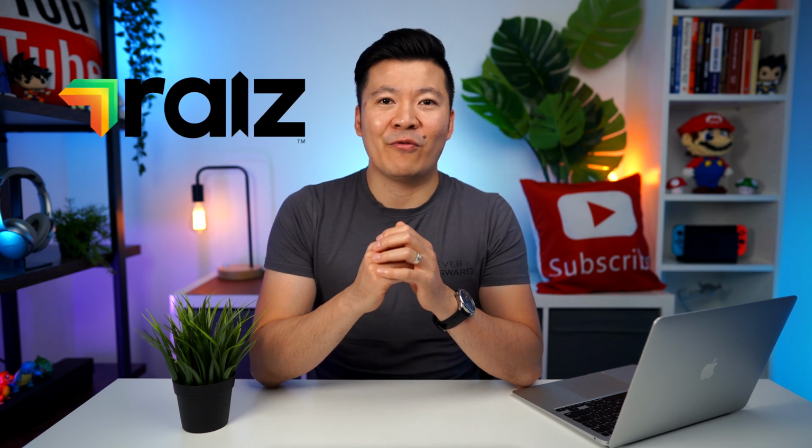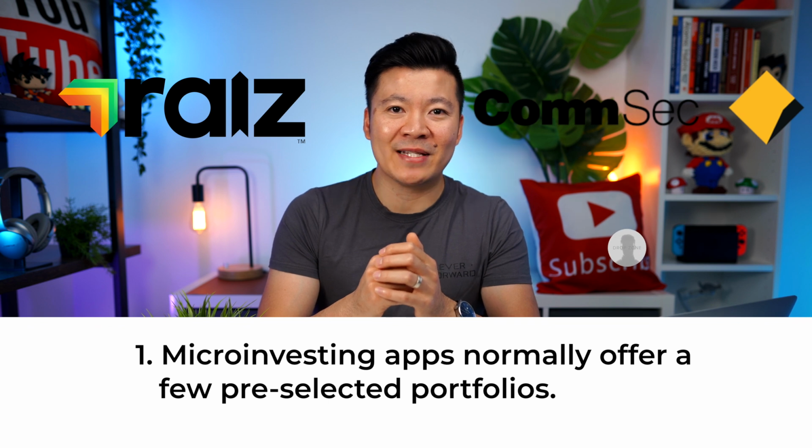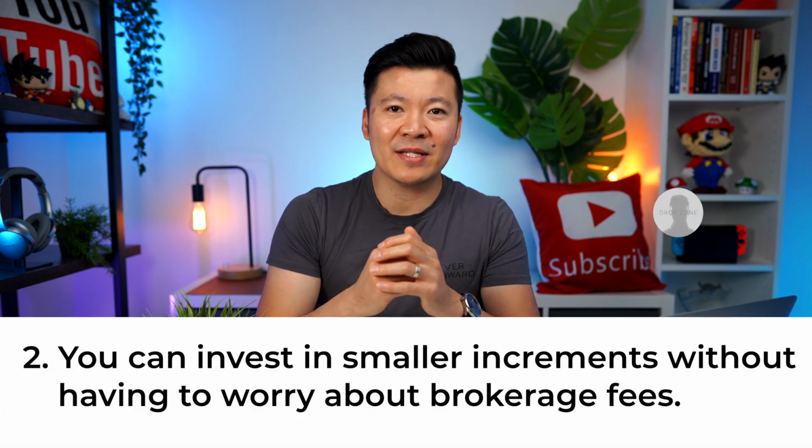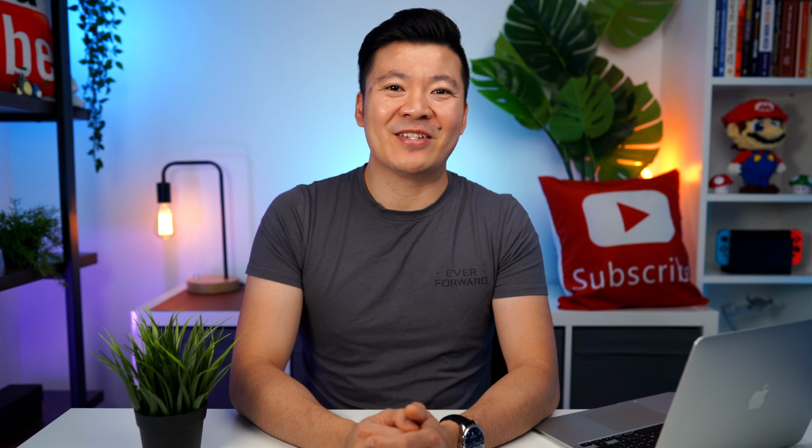And the main difference between a micro-investing app like Raiz compared to a regular investing app like CommSec is that 1. Micro-investing apps usually offer a few pre-selected portfolios for you to choose from, whereas you are on your own with regular investing apps. And 2. You can invest in smaller increments without having to worry about brokerage fees eating into your profits. So basically just think of Raiz as an investing app on training wheels for people who want to start investing but not quite confident enough to jump into the deep end yet.